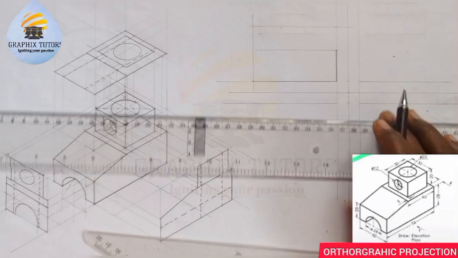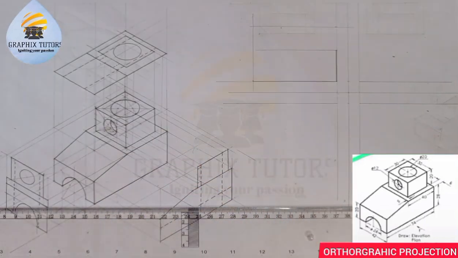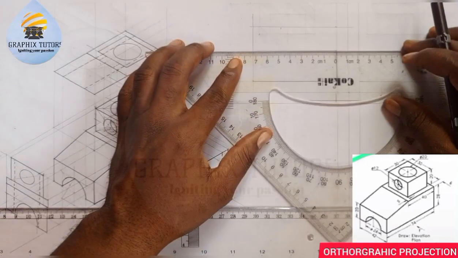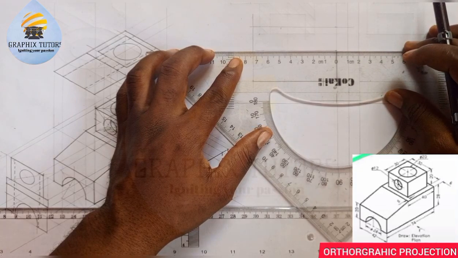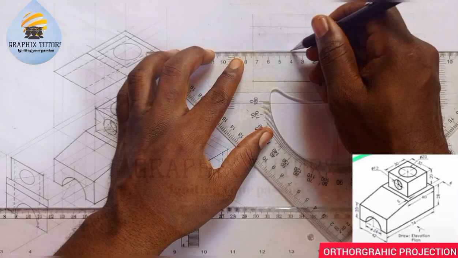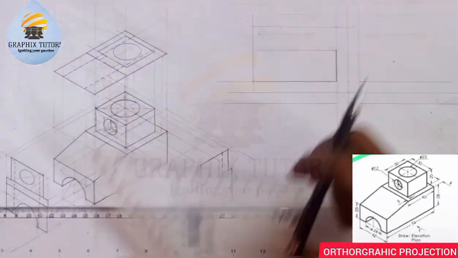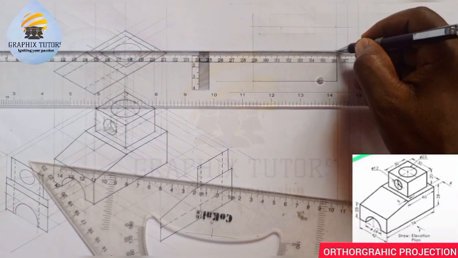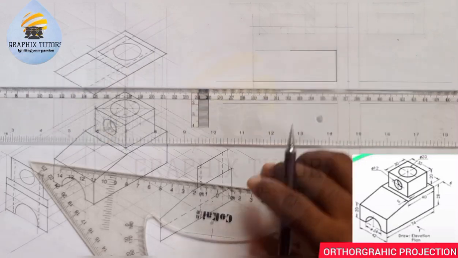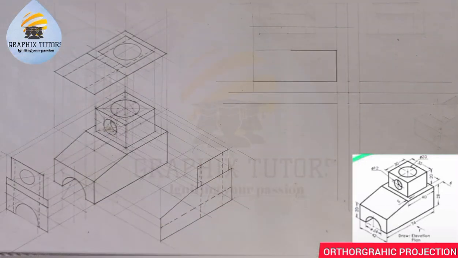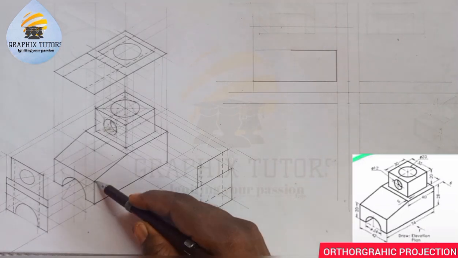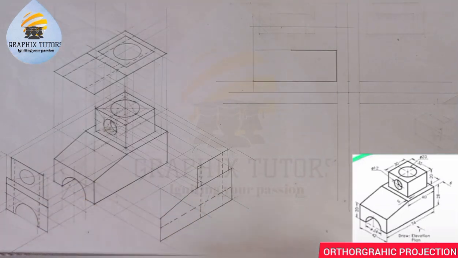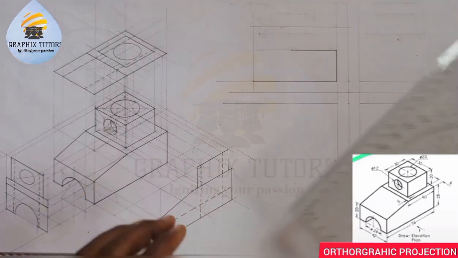to here, which is 40. So I'm going to measure 40 from here, from 0 to 40. Right? Is that taken? And the height from here to here is given to be what? It's the intersection from here to here, and that is 20. Right? So I'm going to measure 20 from this part here.